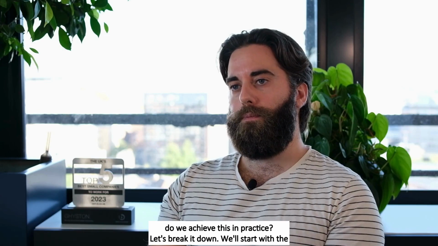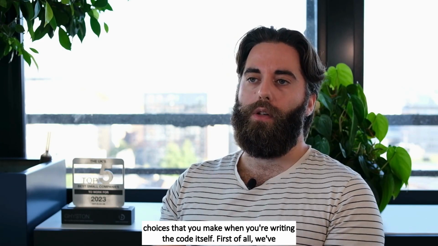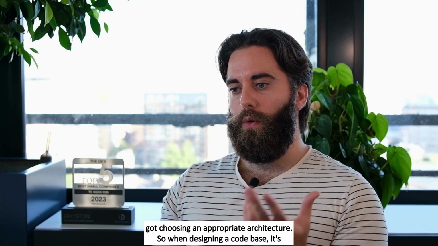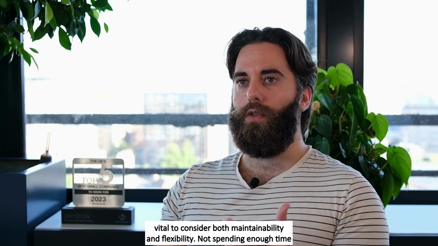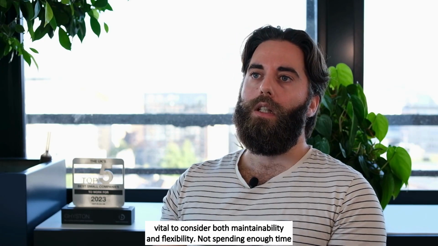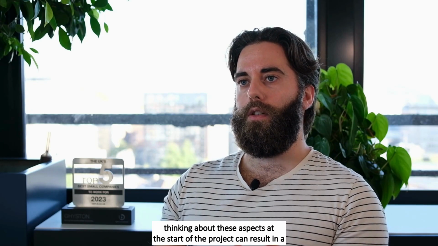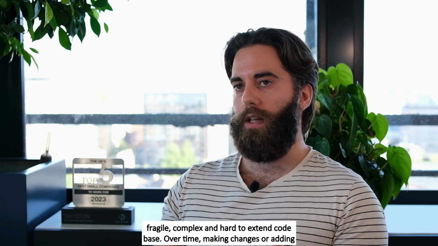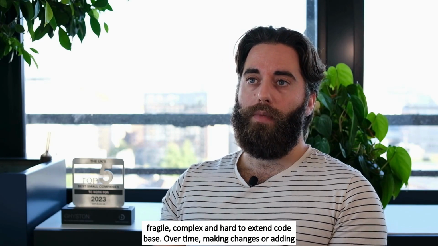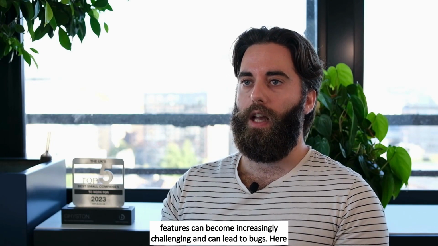Let's break it down. We'll start with the choices that you make when you're writing the code itself. First of all, we've got choosing an appropriate architecture. So when designing a code base, it's vital to consider both maintainability and flexibility. Not spending enough time thinking about these aspects at the start of a project can result in a fragile, complex, and hard to extend code base. Over time, making changes or adding features can become increasingly challenging and can lead to bugs.